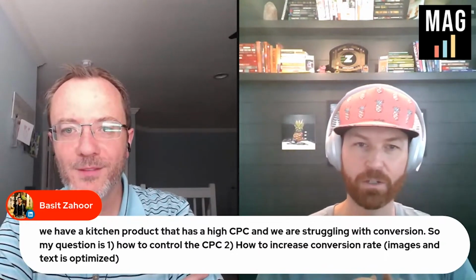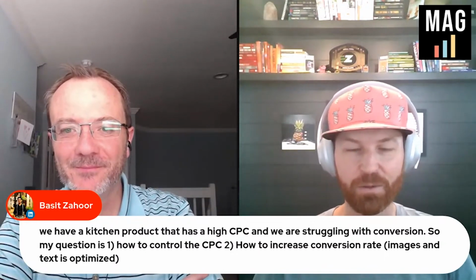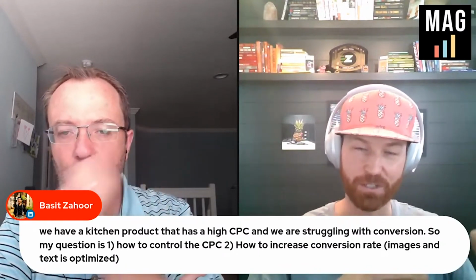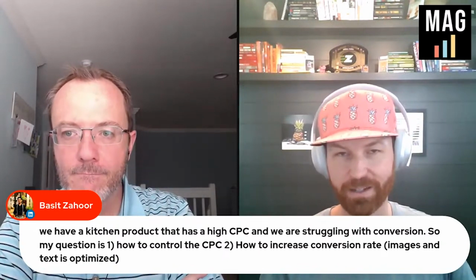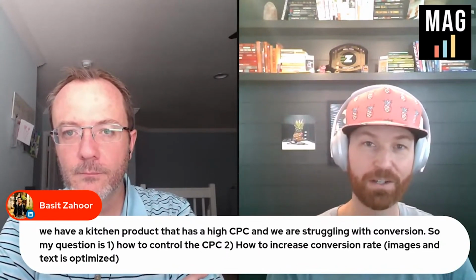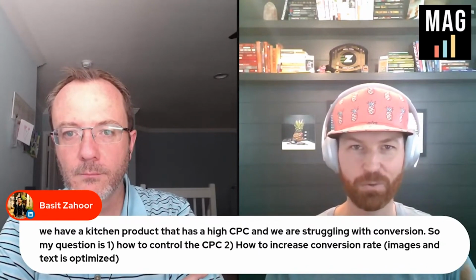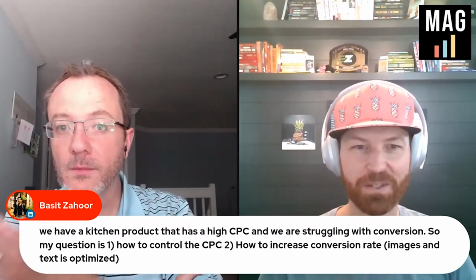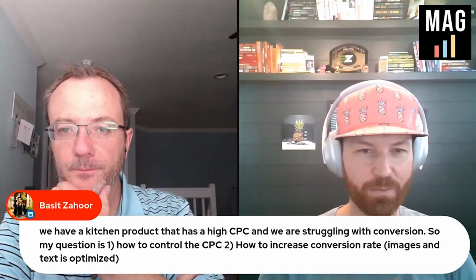Now, going back to how to control CPCs, you don't really have much control over the CPCs. You have to pick your target ACOs and adjust your cost per clicks around that. And if you lower it so much that it loses your traction in sales, you then have to decide if you want to keep going after that higher cost per click word, kind of like what we talked about earlier. So pretty similar to answers I gave before.